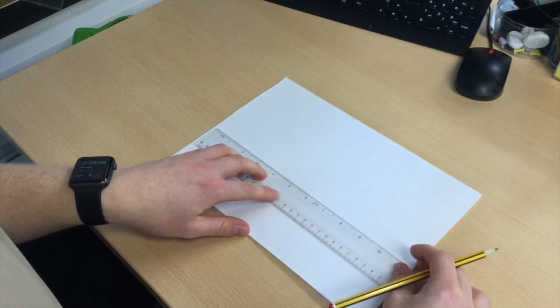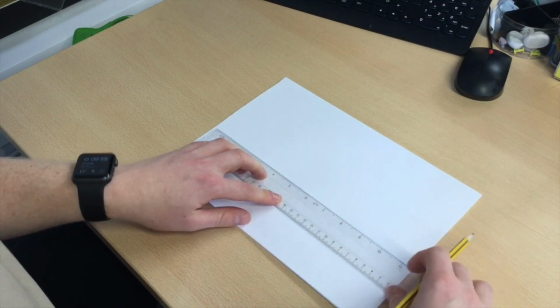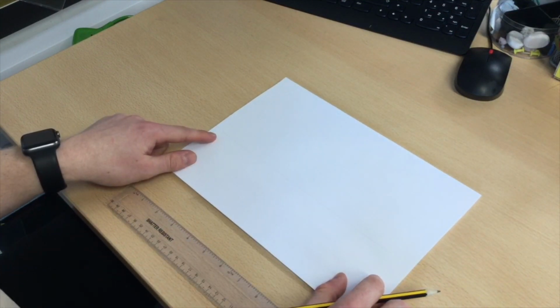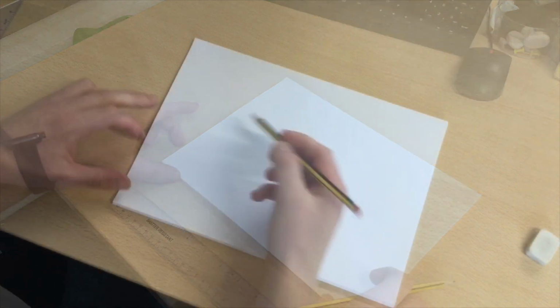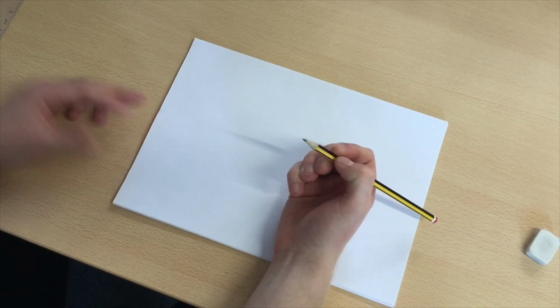You're going to draw a line just across the paper. It doesn't matter how long it is for now, but you need to make sure that it's quite light, because we're going to try and rub that out at the end. So your next step, once you've drawn out your line, you're going to begin by thinking about the letters that you want to use, obviously for your name.